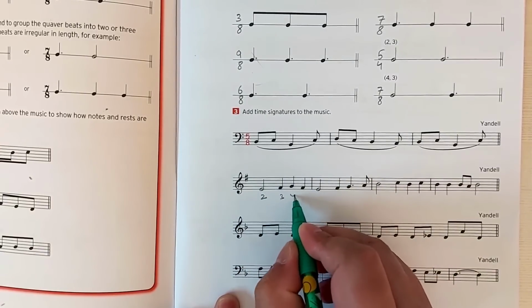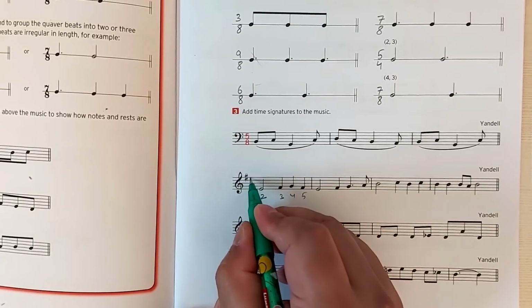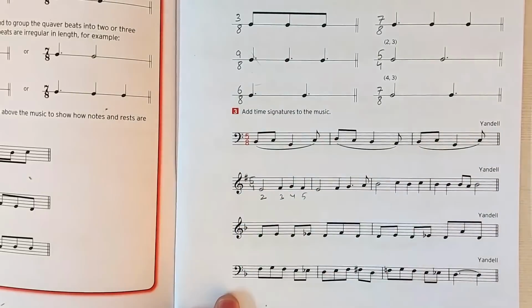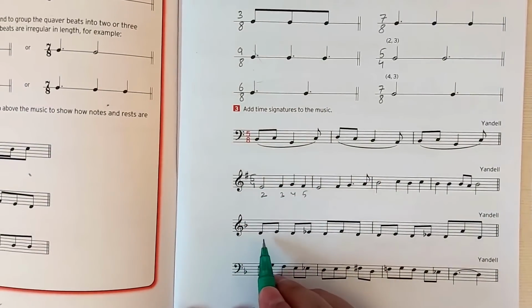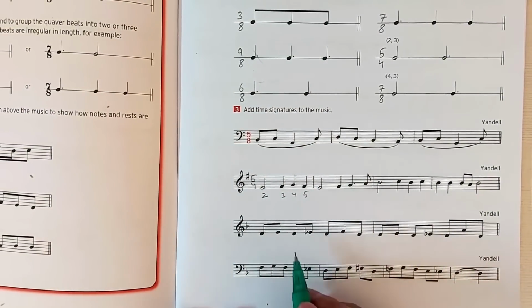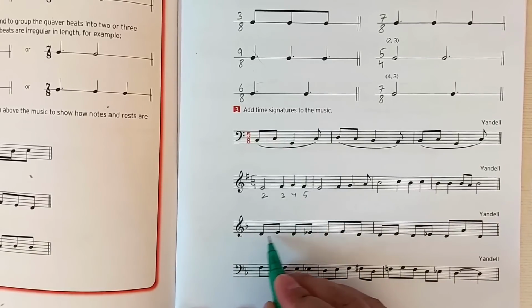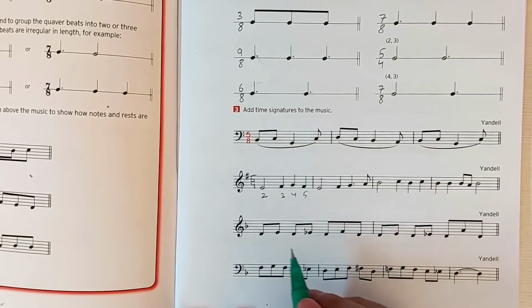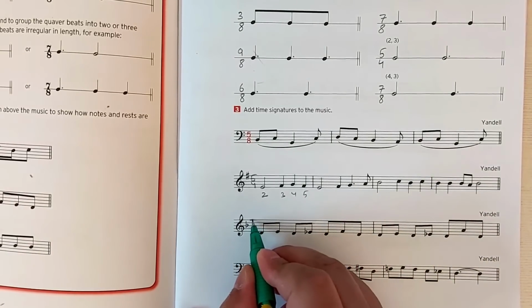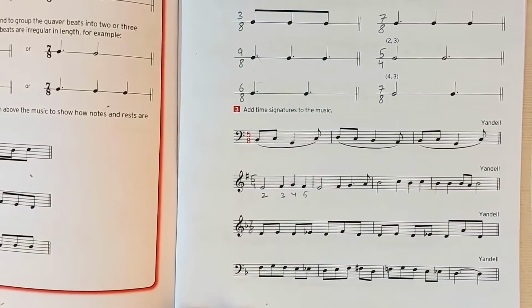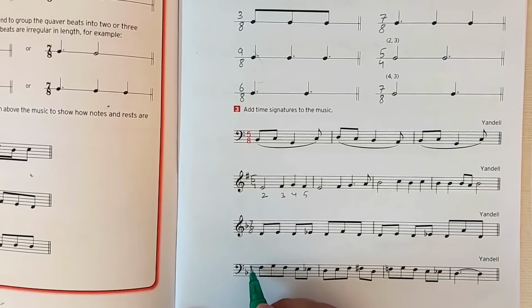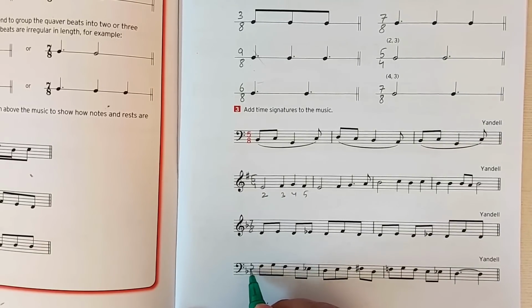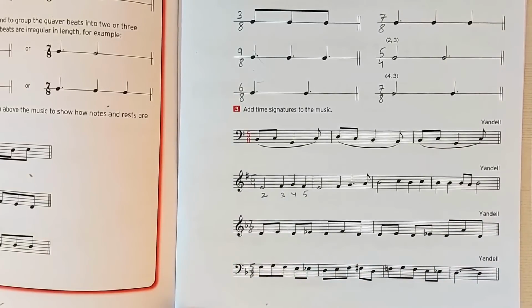This is 3 4 and 5, so this is 5 4 time signature. Okay, next one you can see the grouping of quavers. Very simple, you can see 2 quavers here, 2 here, 3 here. That's a grouping of 7 by 8 time signature. Okay, next one is 2 3 and 2, so this is simple. This is a grouping of 5 by 8 time signature.